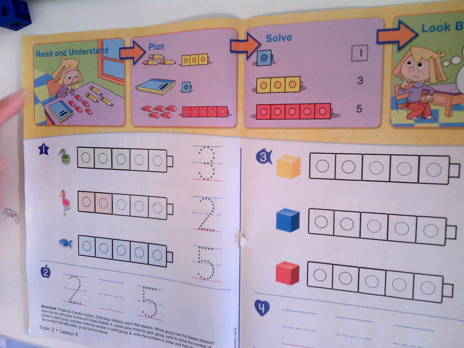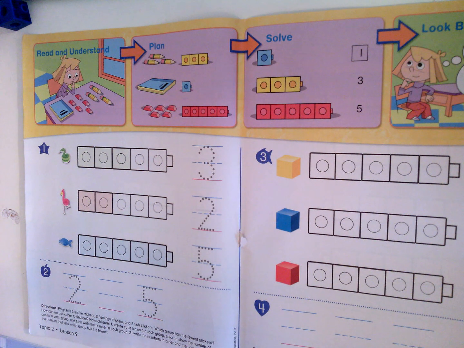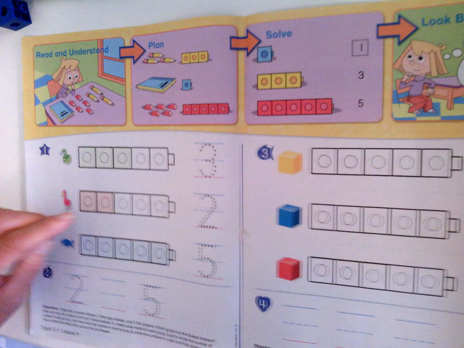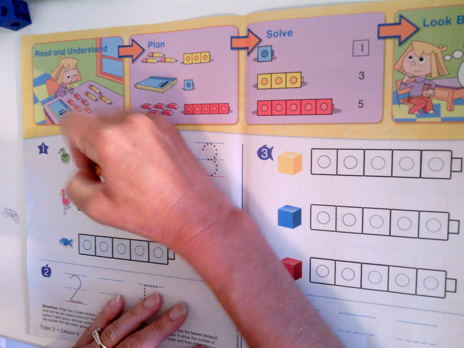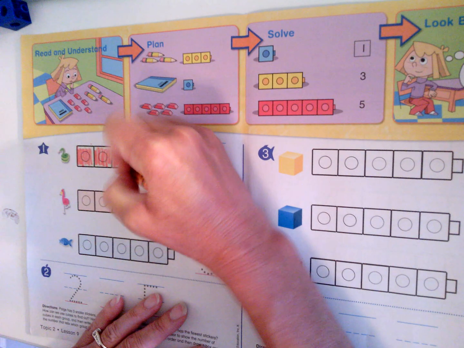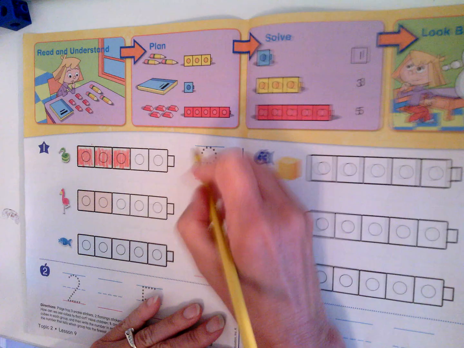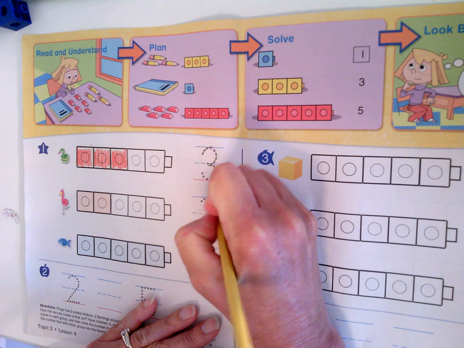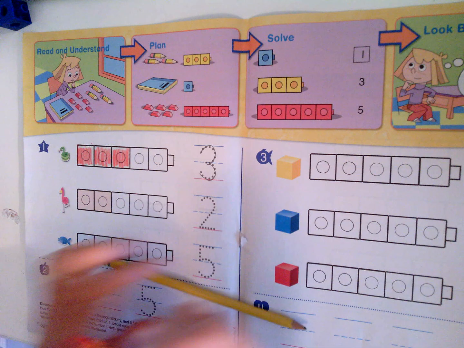So you could color 3 snakes. 1, 2, 3. And write the number 3 with your pencil. And she has 2 flamingo stickers, so we'll color 2 blocks for her flamingo stickers. 1, 2, and we'll write the number 2.